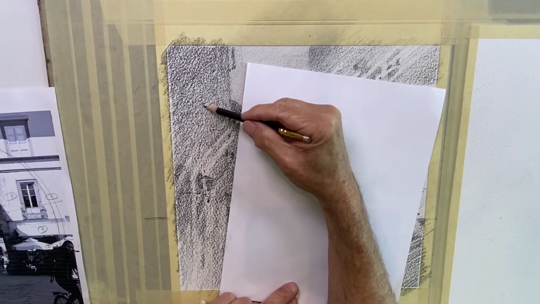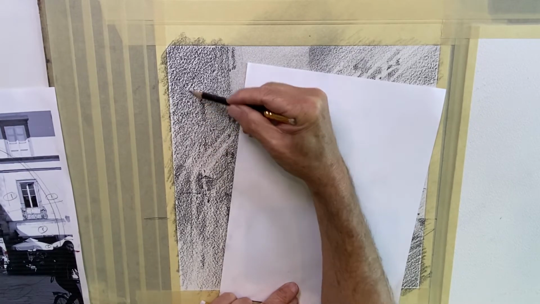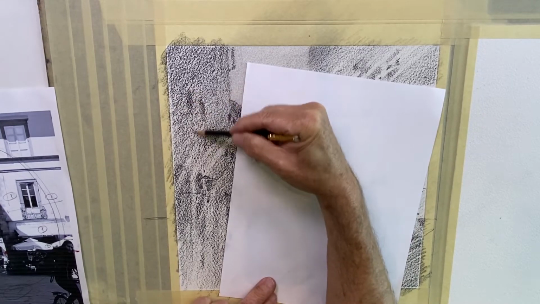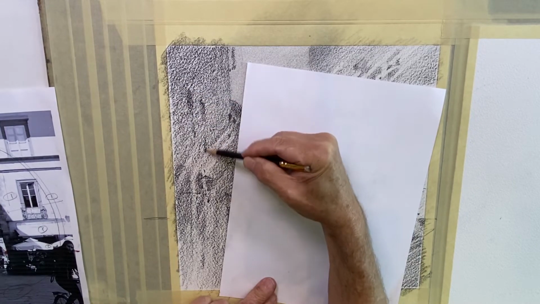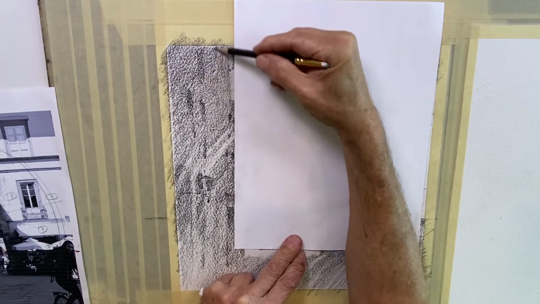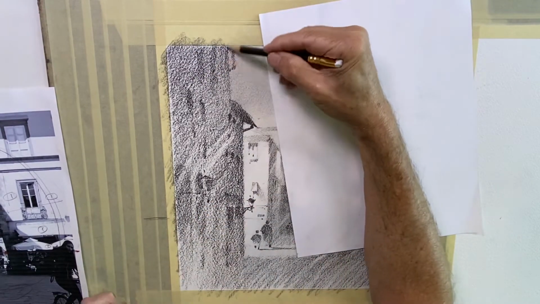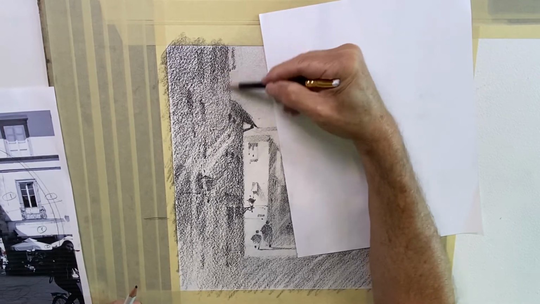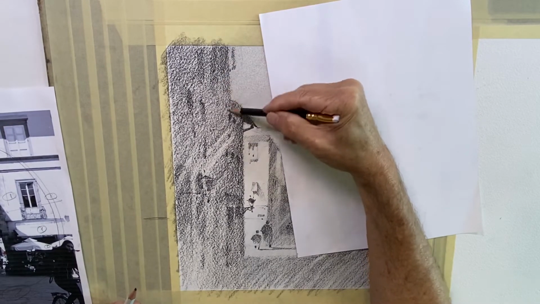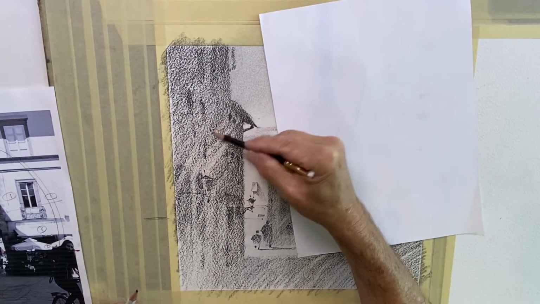Obviously up above, there's a whole series of windows and shutters and wires and God knows what. I'm not even looking at the photo, I'm just going to imply something going on up there. The leading edge I want to be the darkest, just as in my watercolors.